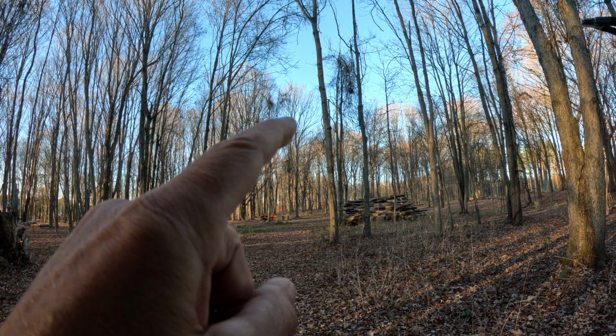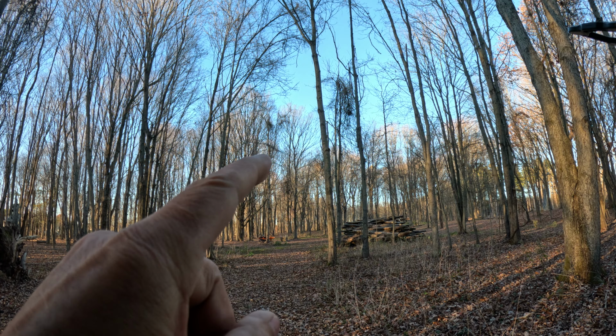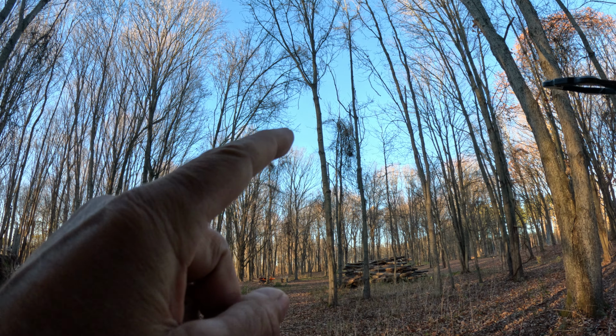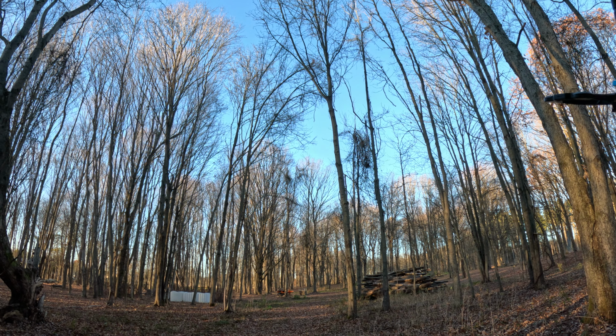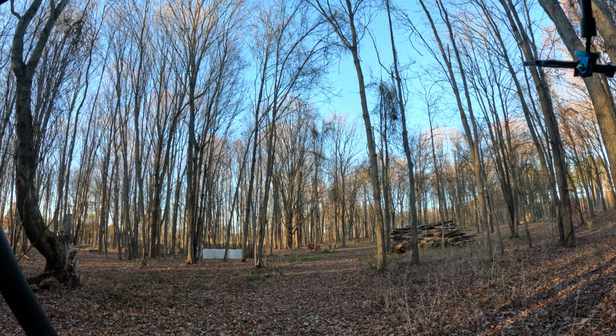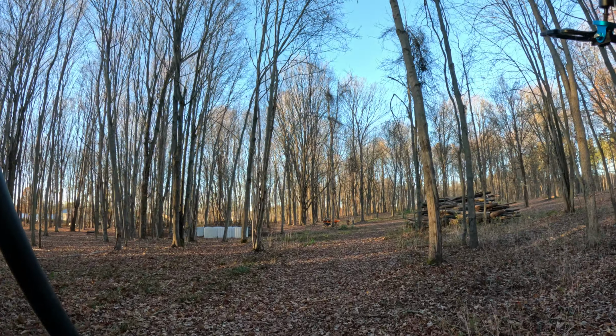You may be able to see, this is a clearing area. Be able to see some of the grapevines still up there in the tops of some of these trees. But they're dead.